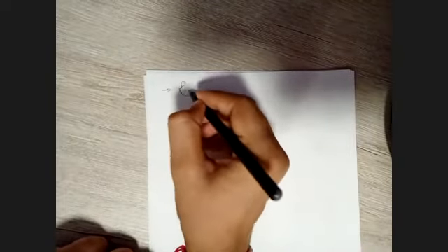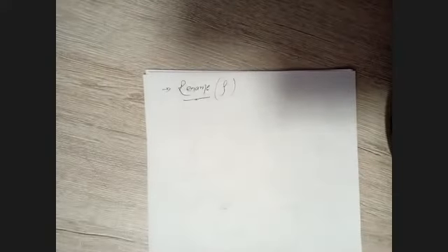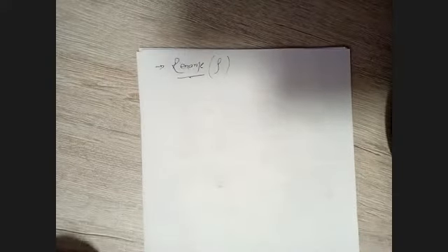Okay, so with this one we have finished our join part as well, right? So now let's move on to another important operator, that is called the rename operator, and we represent it by rho, right?